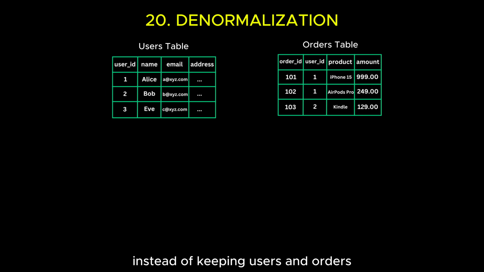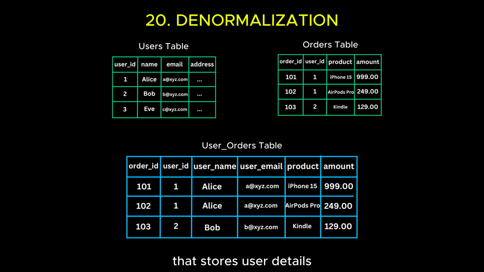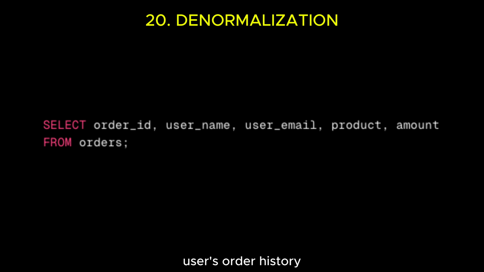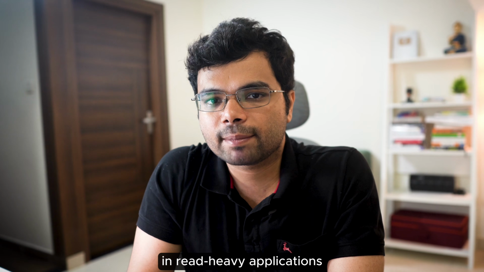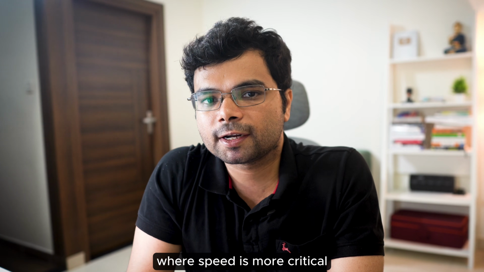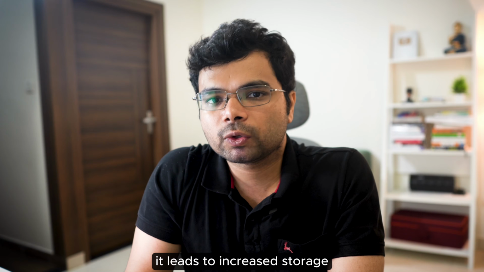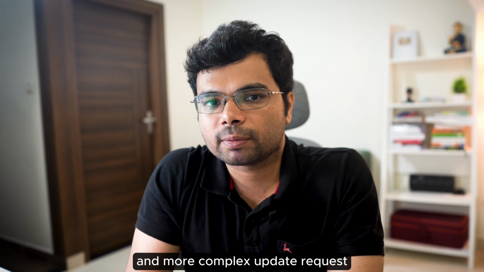For example, instead of keeping users and orders in separate tables, we create a user orders table that stores user details along with their latest orders. Now, when retrieving a user's order history, we don't need a join operation. The data is already stored together, leading to faster queries and better read performance. Denormalization is often used in read-heavy applications where speed is more critical, but the downside is it leads to increased storage and more complex update requests.